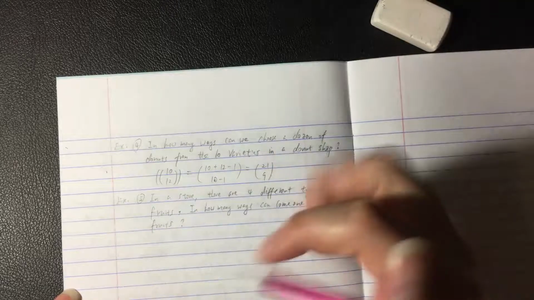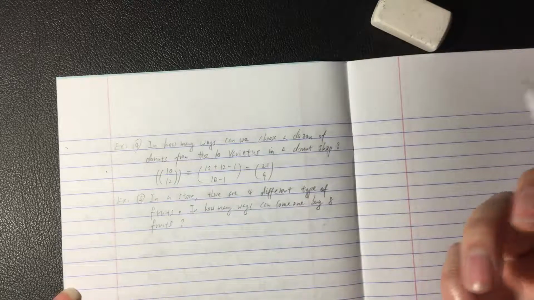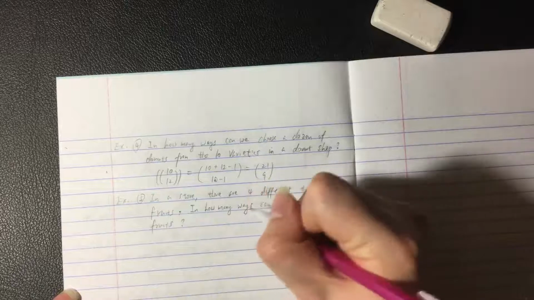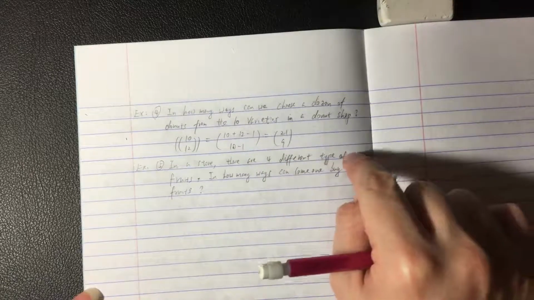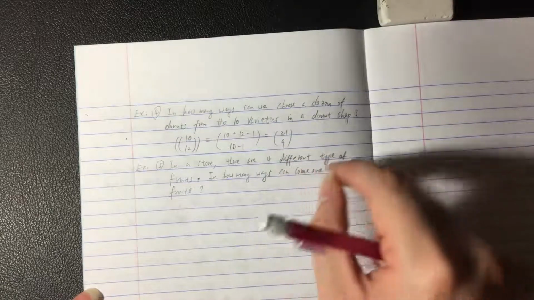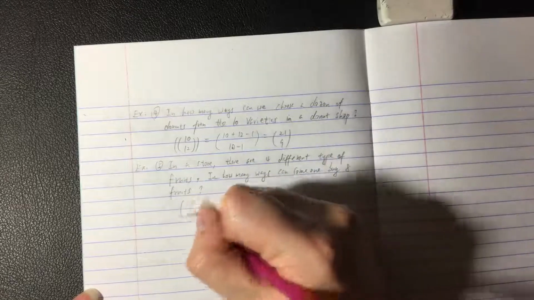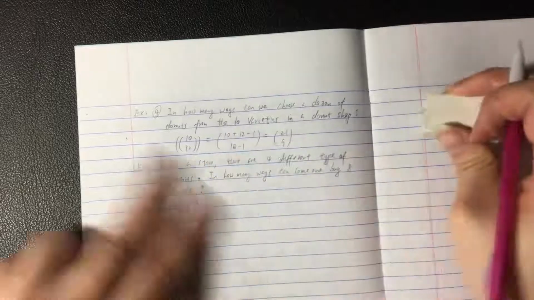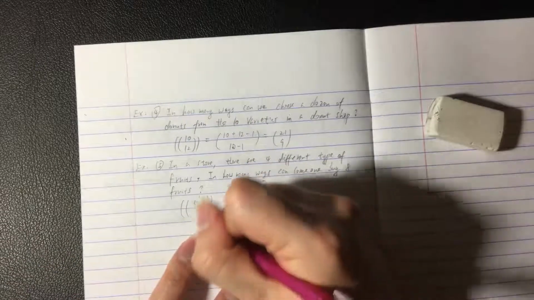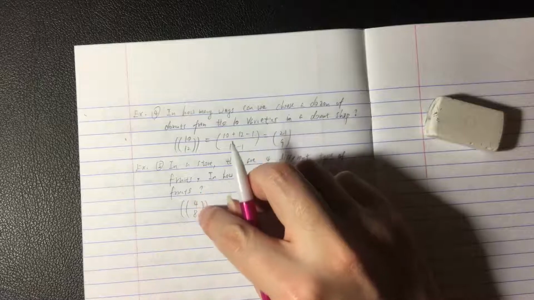Suppose there are 4 different types of fruits. In how many ways can someone buy 8 fruits? So assume we have 4 different categories of fruits with infinite supplies. We are choosing 8 fruits out of 4 categories. That's 4 multi-choose 8.